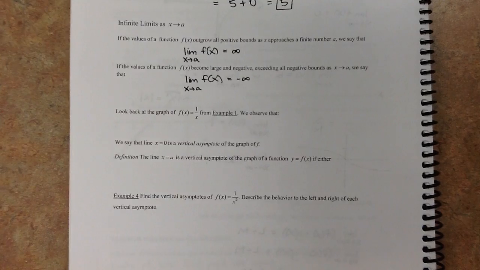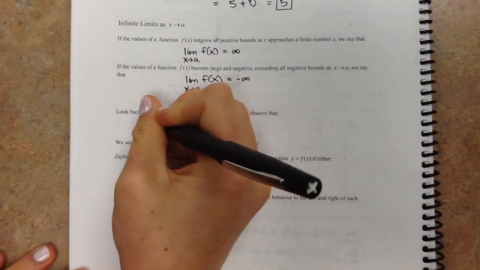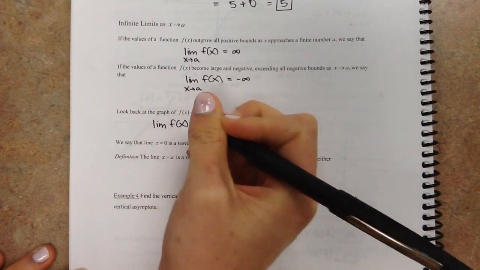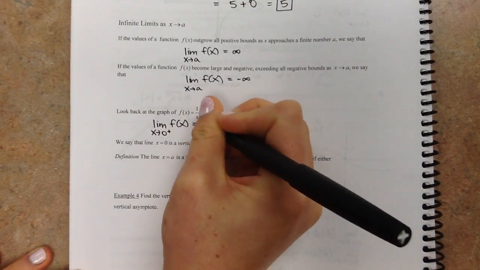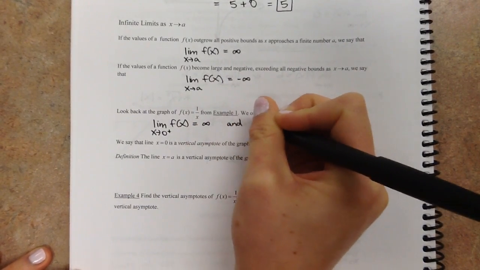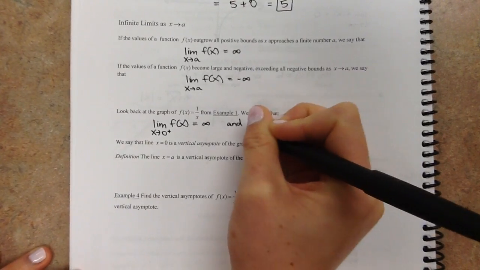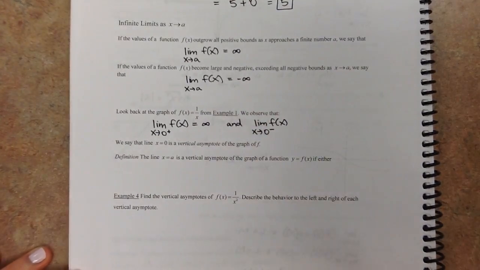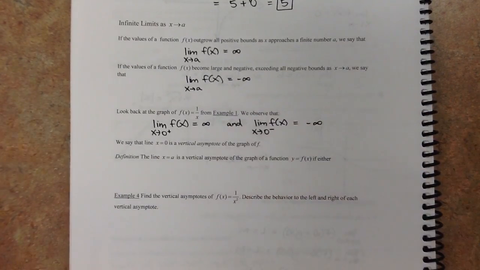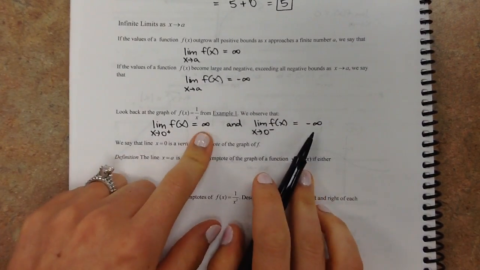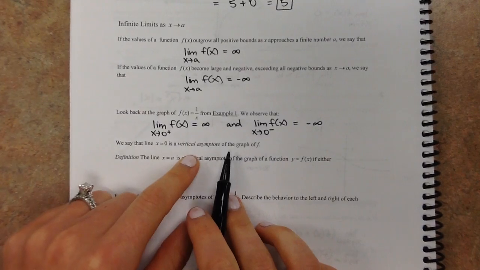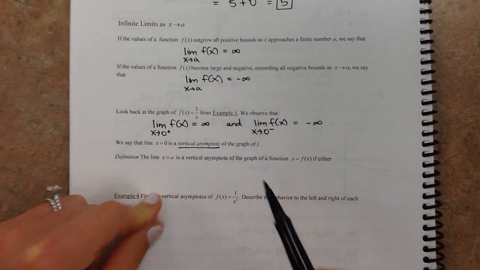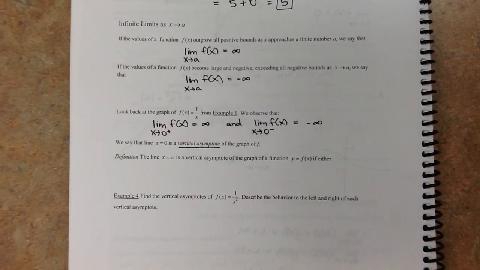So let's go back and write some stuff about that. So we observe that, here's what we've got. The limit of the function as x approaches 0 from the right is positive infinity. And we can also observe that the limit of the function as x approaches 0 from the left is negative infinity. So based on what happened here, the fact that we have infinite limits at a finite value of x means that we have a vertical asymptote. So like I said, that is the official calculus definition of a vertical asymptote.